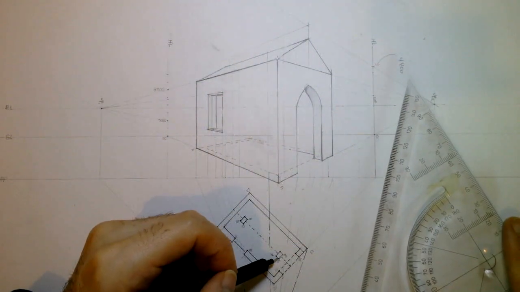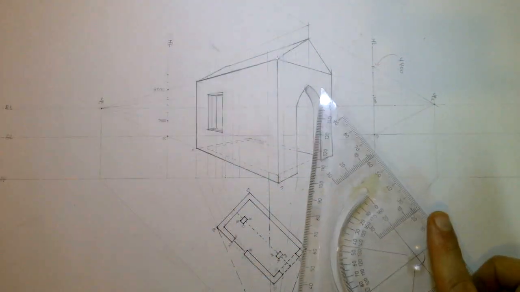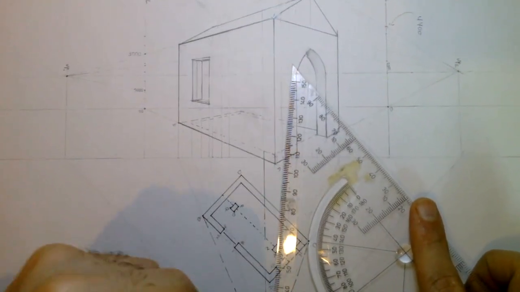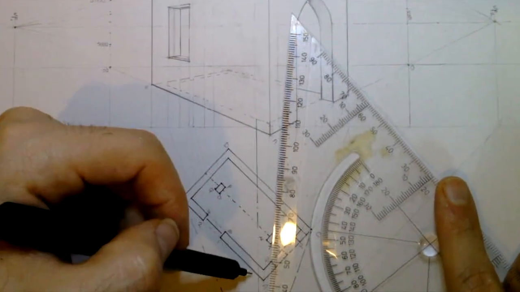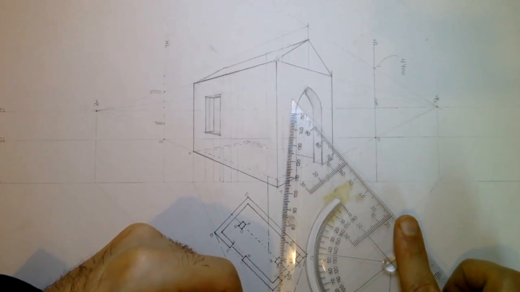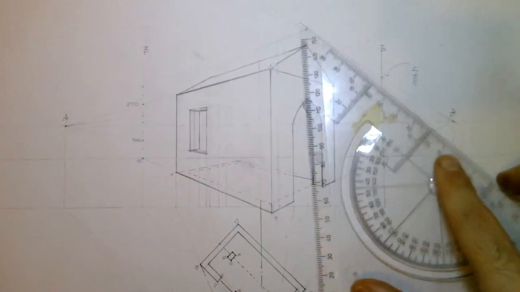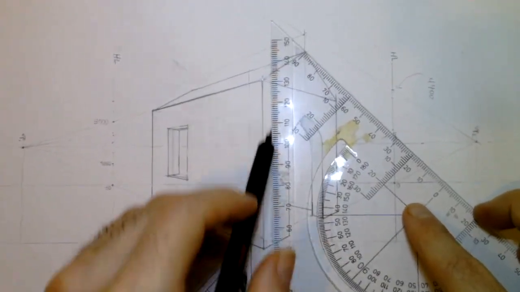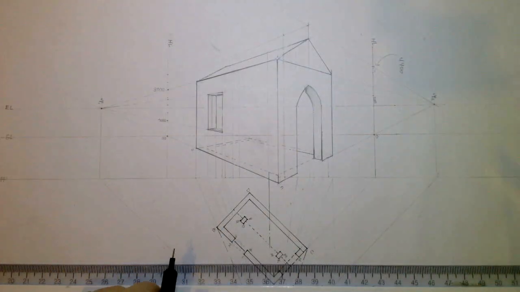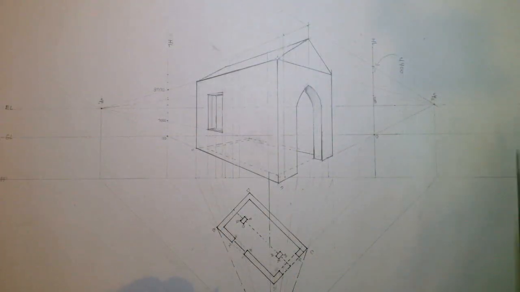Then we need to find these here. Let's find K. So if we go from station point to K, and hit the picture plane and go up, that intersection here is where the first chimney is located.